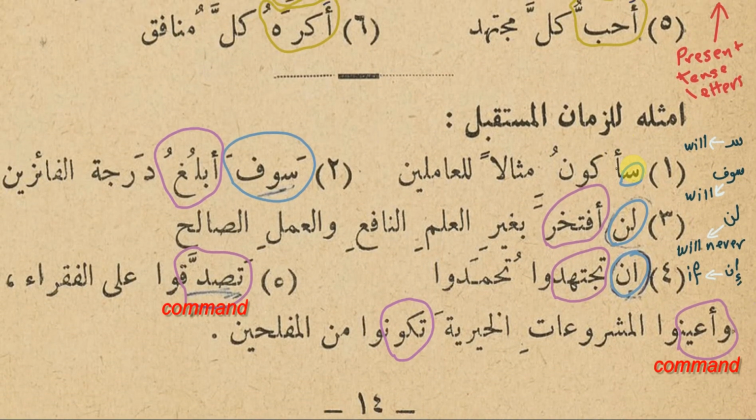So here, an example for the future. In the last lesson we covered the command form as an example of a verb that indicates the future. So we use the command. In these examples we have these here as a command. So here تصدقوا, give charity. This ta here is not the present tense, but we will talk about this later.